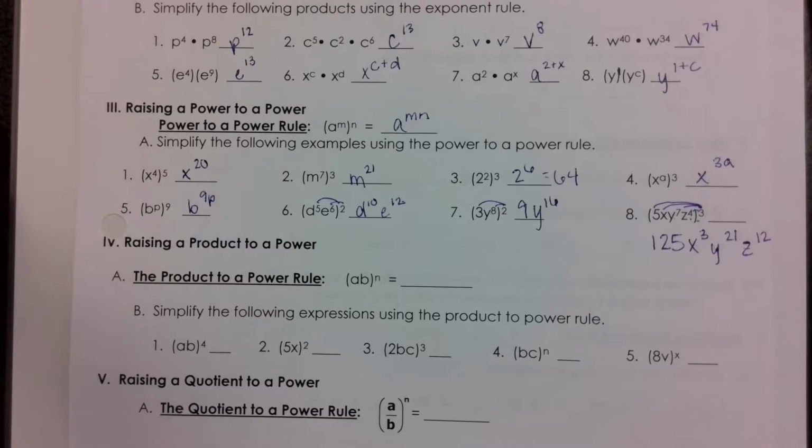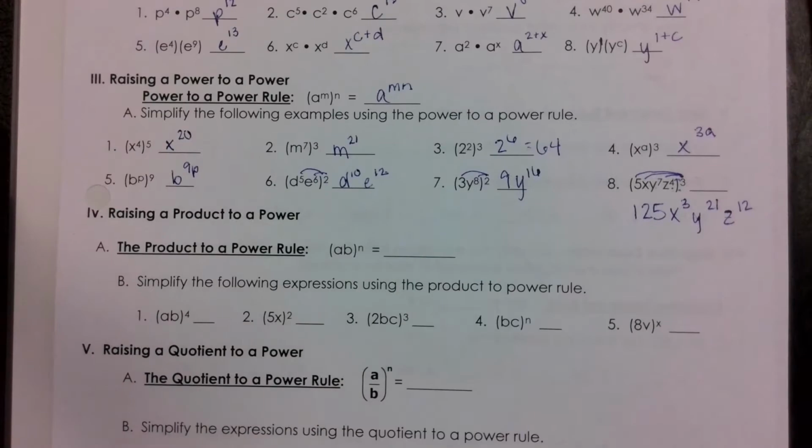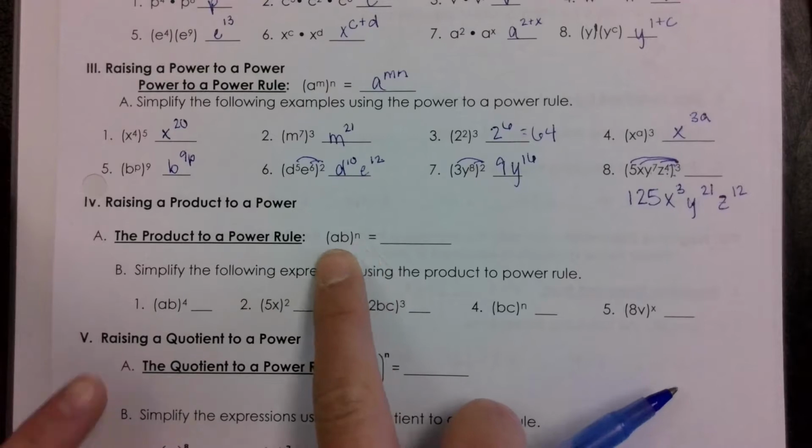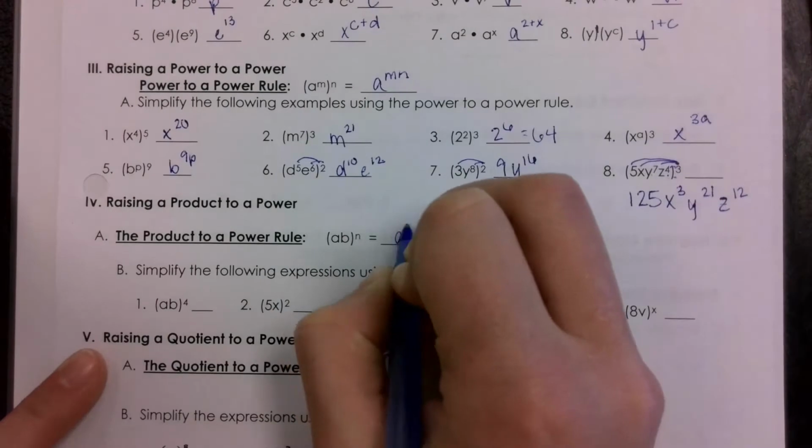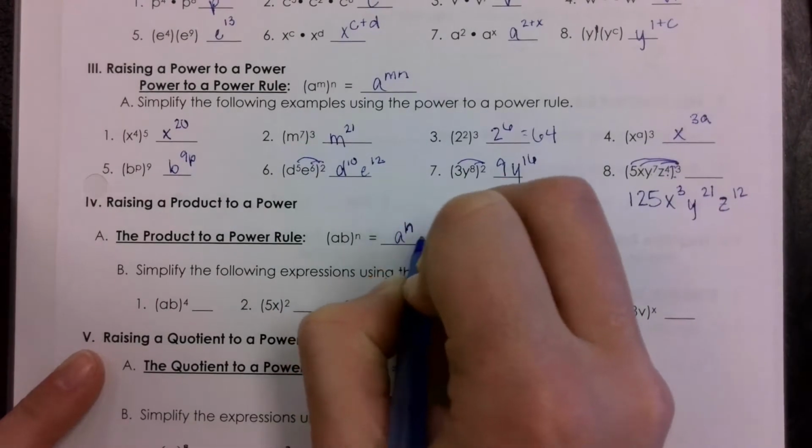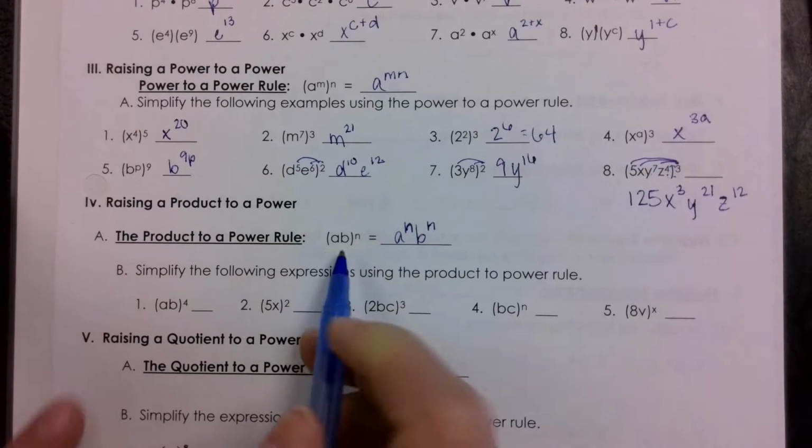Alrighty. So the next part is basically what we were already doing on like 7 and 8. So it's the product to a power. So everything inside the parentheses has to get that exponent. So then we would have a to the n, and also b to the n. So you're just giving everything inside those parentheses that exponent.